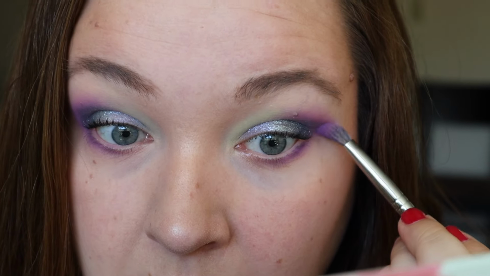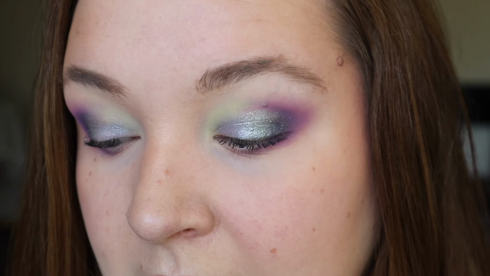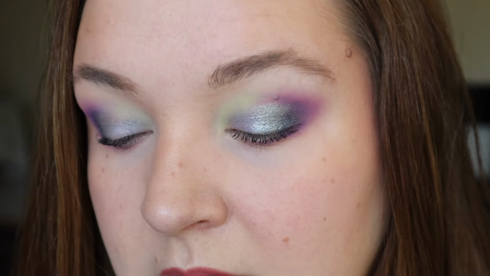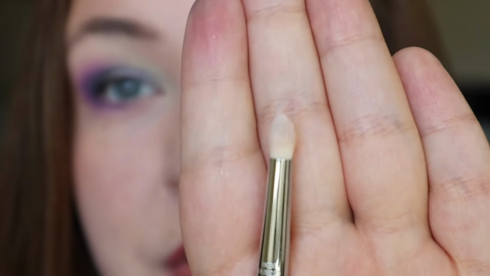Okay, I love that. I'm trying to decide if I want to deepen my lower lash line. Oops, sorry, I'm going out of focus. But I don't think so. I think it's fine. I am going to take this brush from Sigma. It's the E30 pencil brush. And I'm going to grab that green. Why do I keep going out of focus?